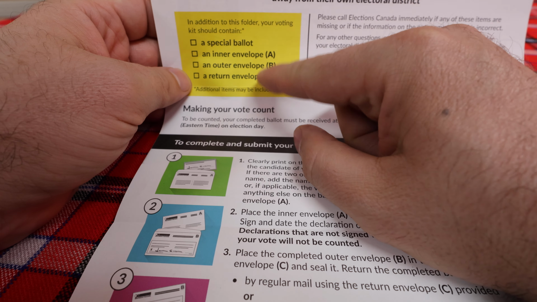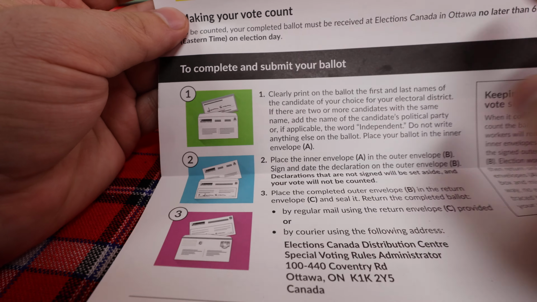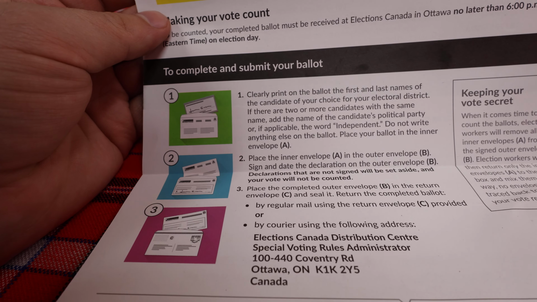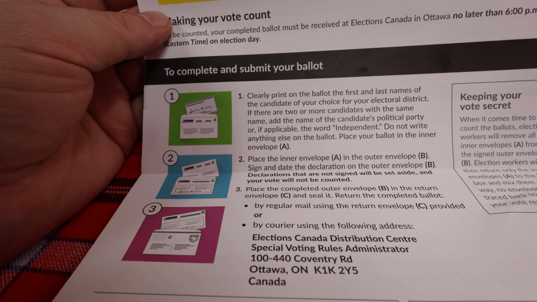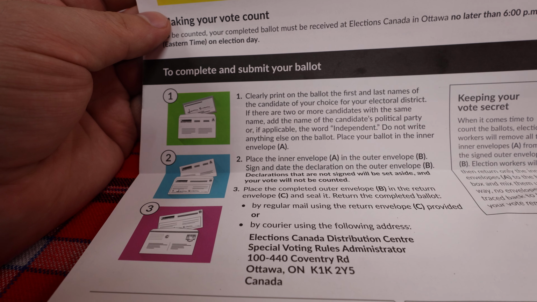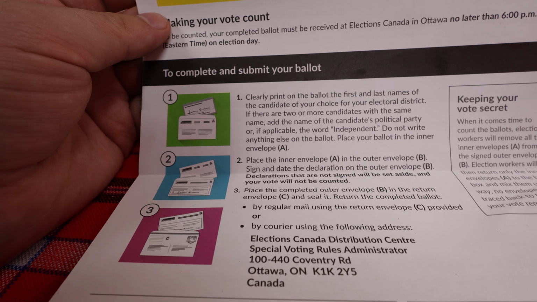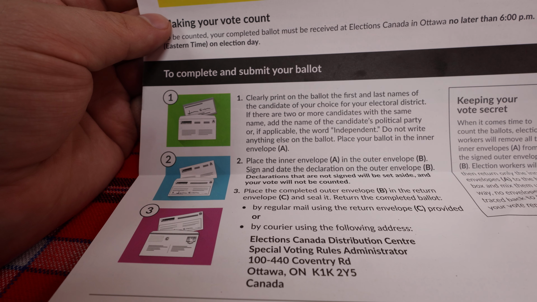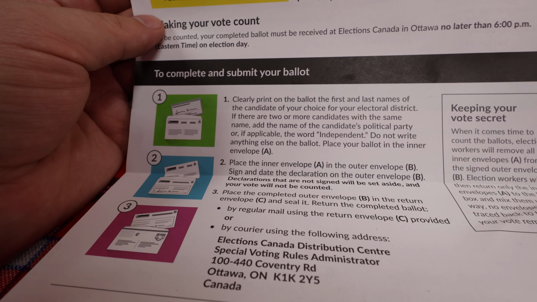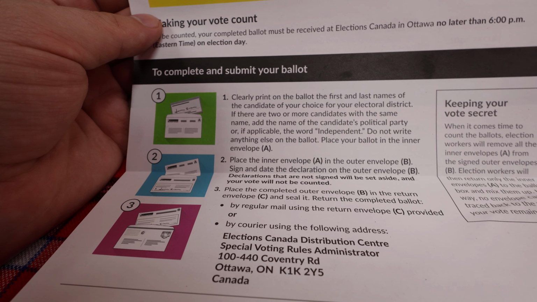As far as this goes, basically, there's 4 things. There's the ballot, there's inner, outer, and return envelopes. I'll show you all those in a sec. Basically, you take the ballot and you write the name of your candidate on it. Canadian ballots are very simple. I've seen some American ballots, and they vote for what are they called, propositions on specific issues, and there's all sorts of things you got to do. This ballot is very straightforward and very simple to use.